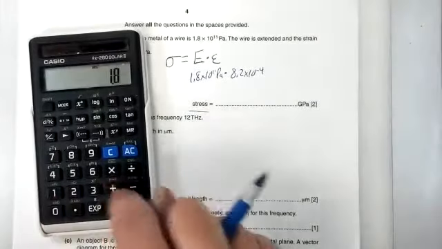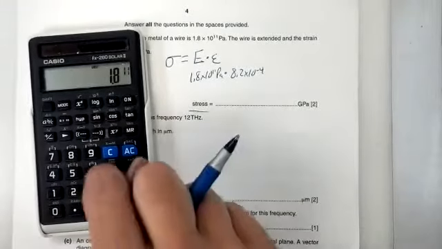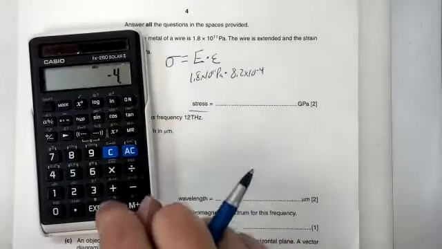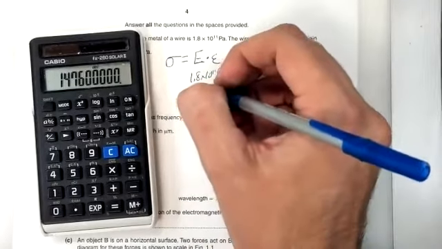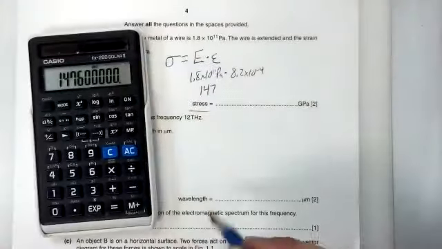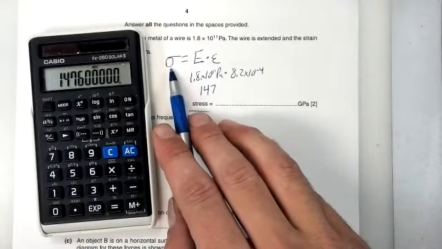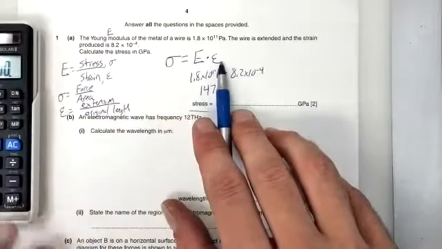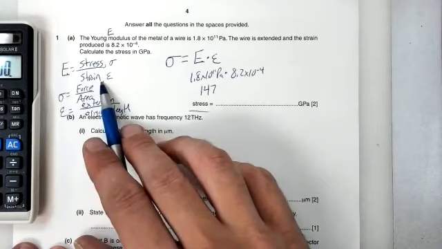On the calculator, 1.8 times 10 to the 11 times 8.2 by 10 to the negative 4. Get that number. Wait, what represents stress? Stress is this Greek letter sigma, lowercase sigma. Stress equals Young modulus times strain. Because Young modulus is stress over strain, I've just multiplied both sides of this equation by strain.